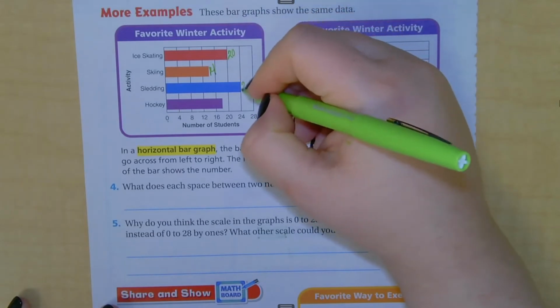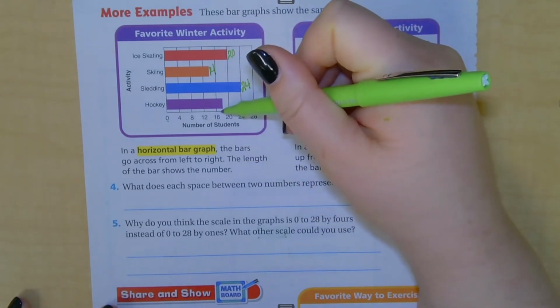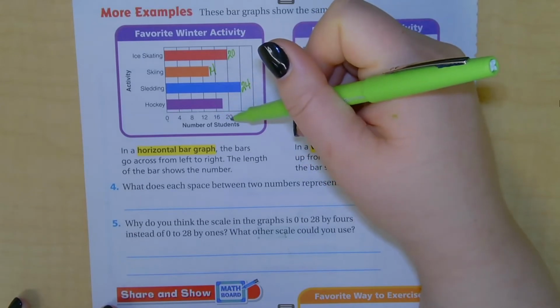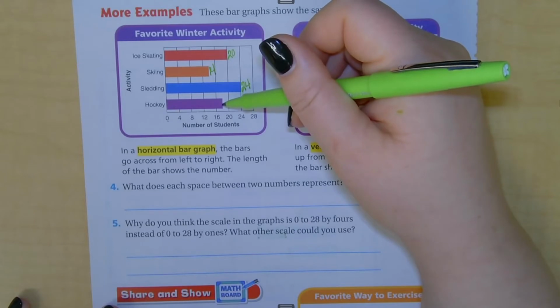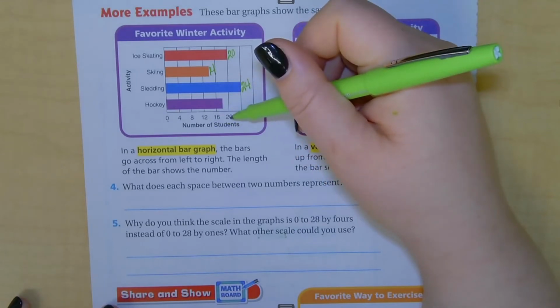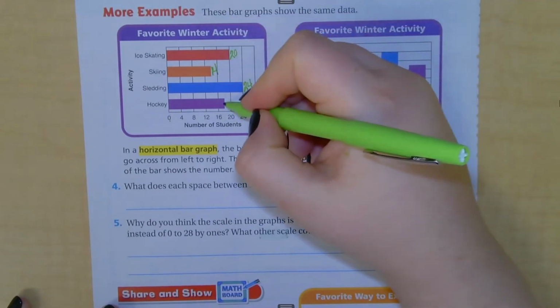Sledding stops on 24. And hockey stops in between 16 and 20. So what is in the middle of 16 and 20? So you're counting by 4s. What's half of 4? 2. 16 plus 2 is 18.